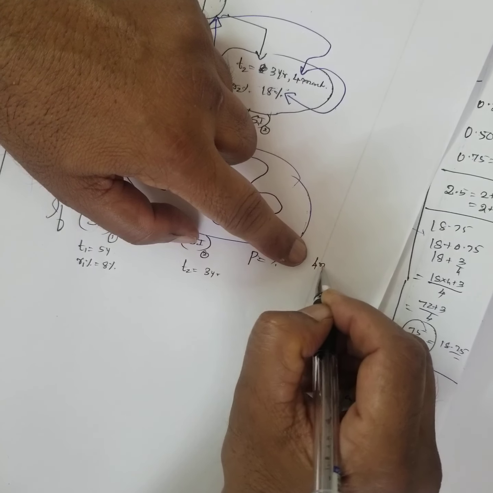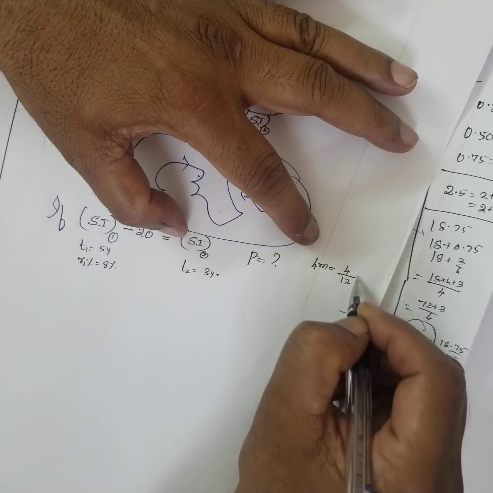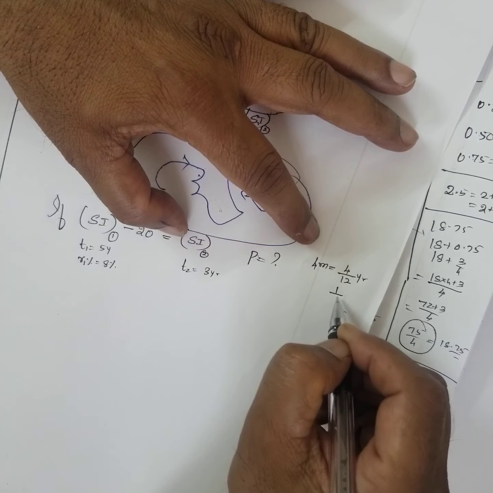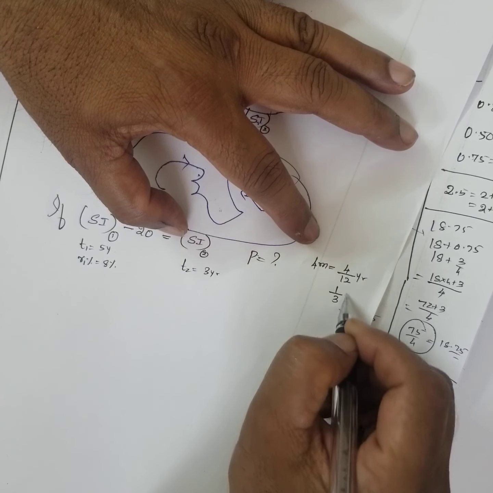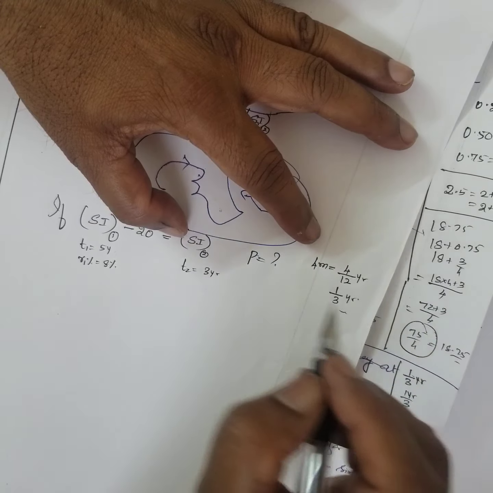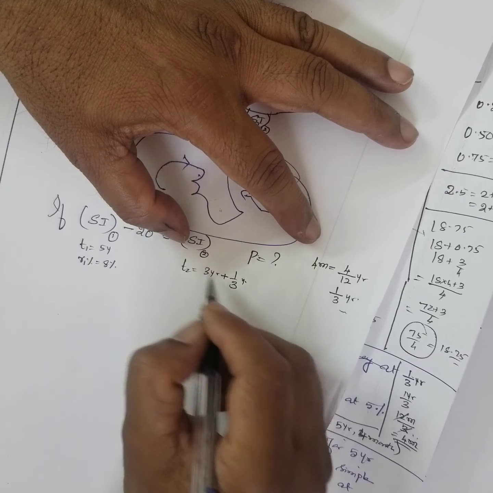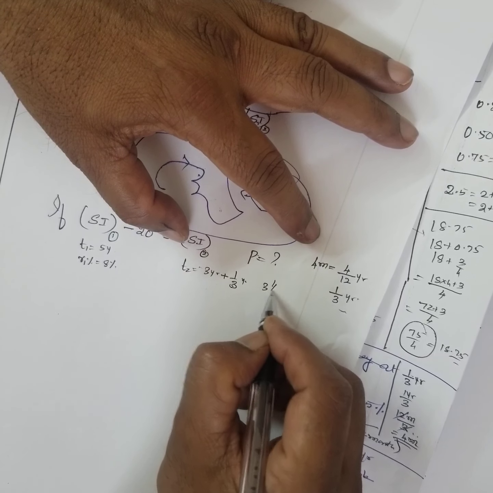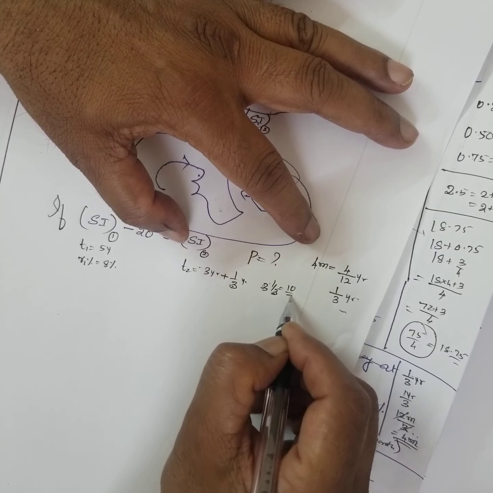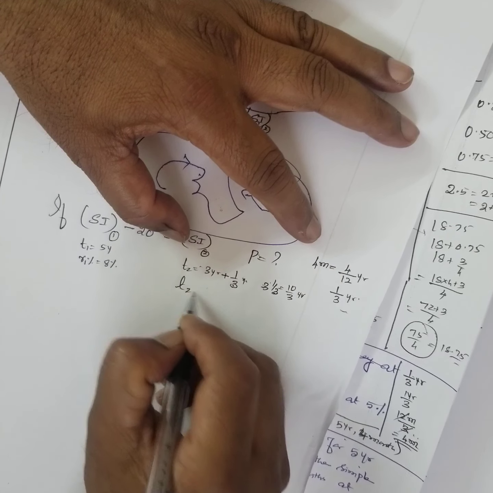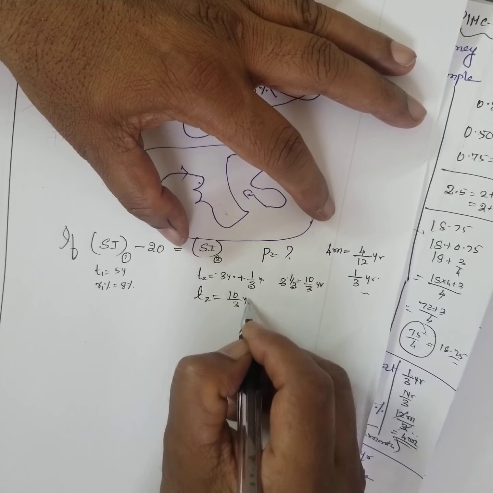See, 4 months is equal to 4 by 12 year, that means 1/3 of a year. So 3 plus 1/3, or 3 3s are 9, 9 plus 1, 10/3 years. Therefore T2 is 10/3 year.